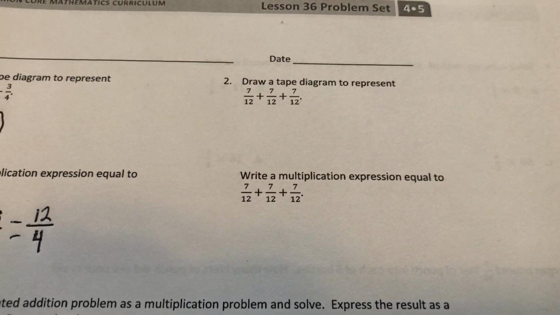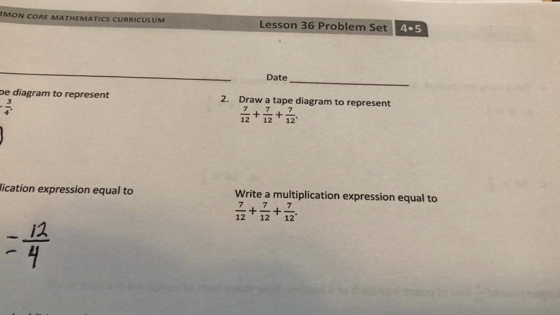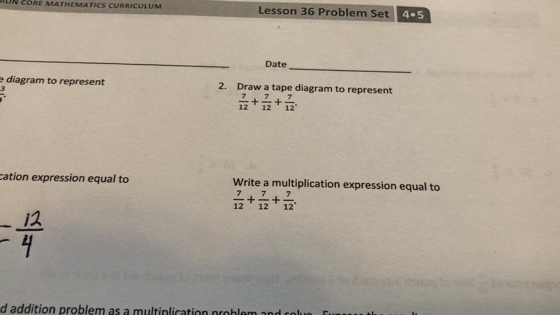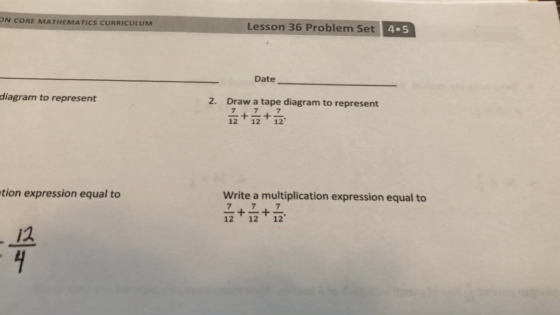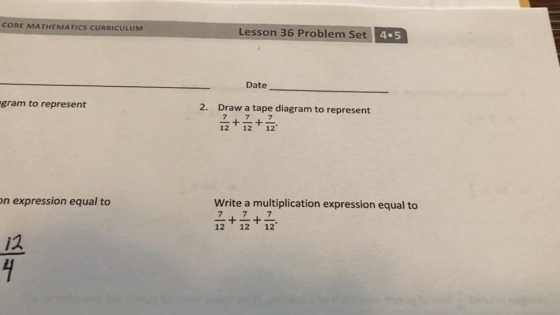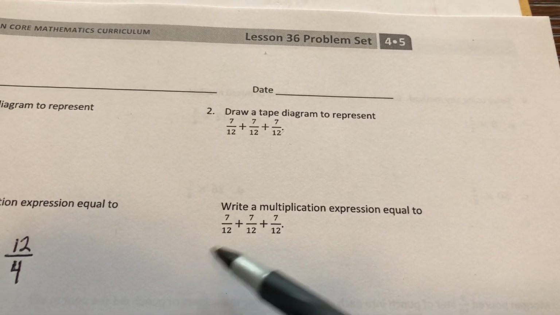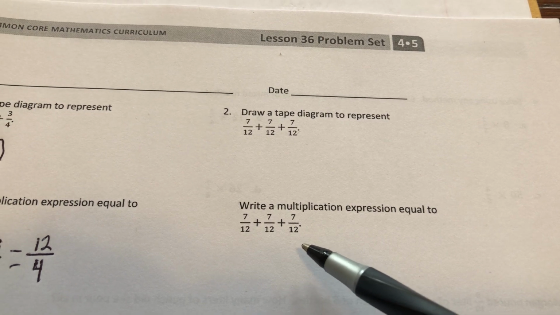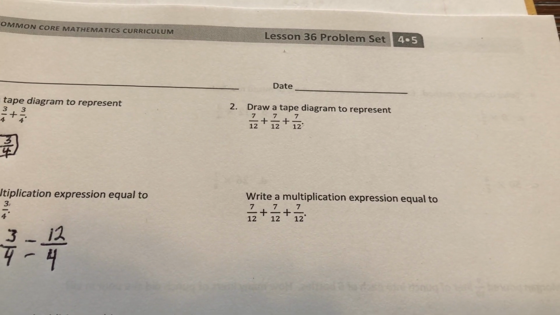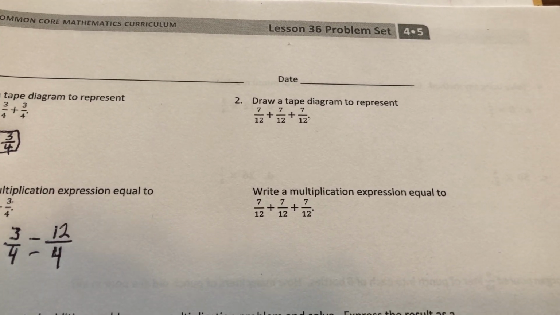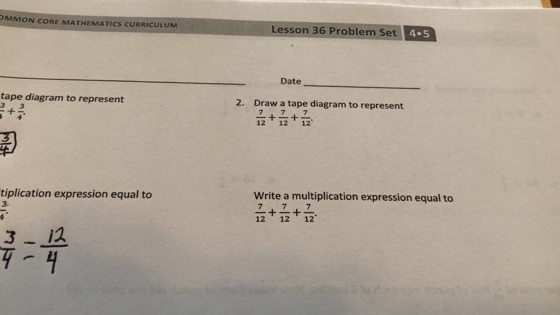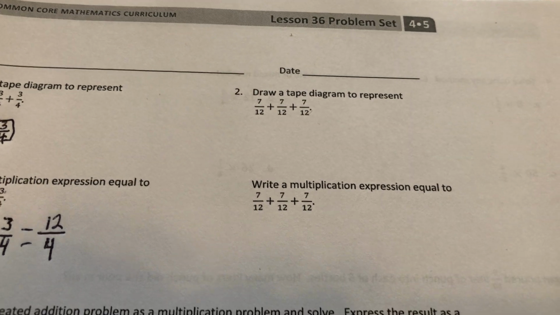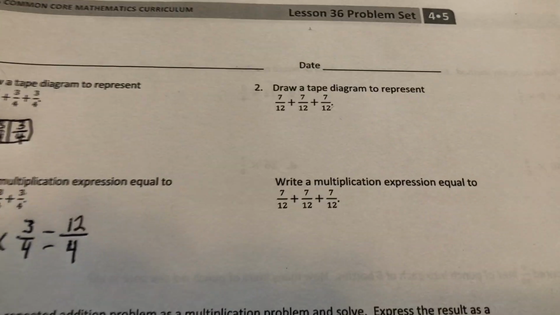Please go ahead and hit pause and do number 2 by yourself, which is to draw a tape diagram to represent 7/12 plus 7/12 plus 7/12, and then write a multiplication sentence equal to 7/12 plus 7/12 plus 7/12. Okay. Go ahead, Ms. Burlig has placed the answers to that online, so check your work online.